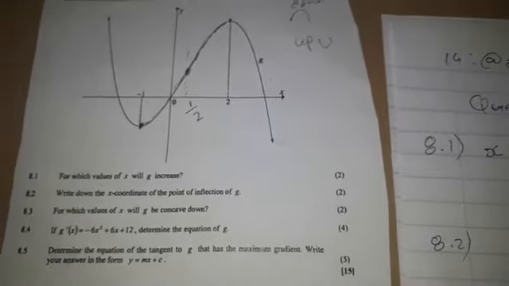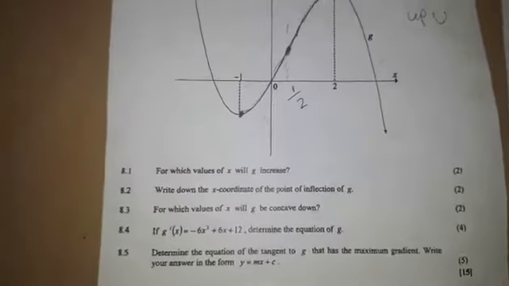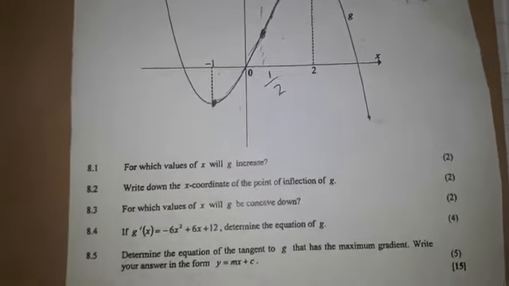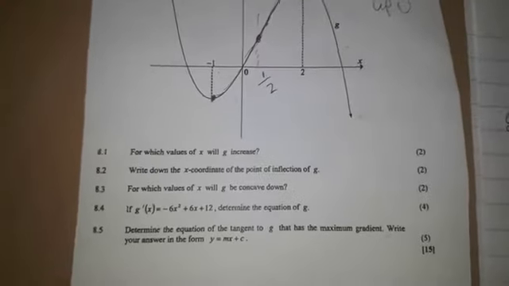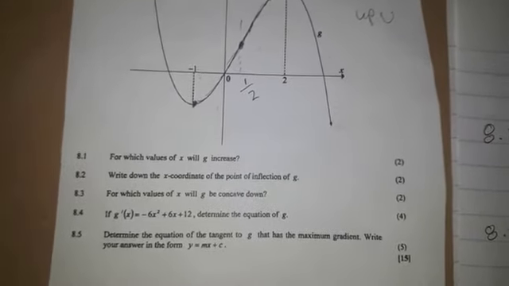So the tangent with the maximum gradient, well, if you think of the way this question is worded, our tangent clearly has to have a positive gradient.